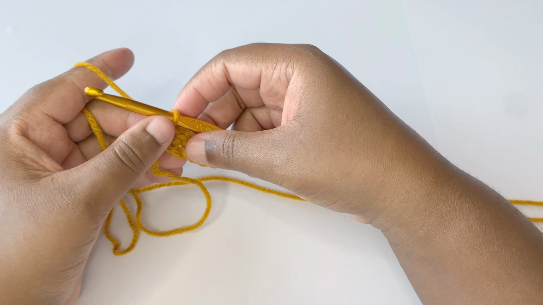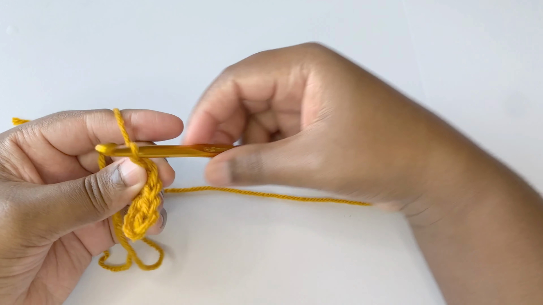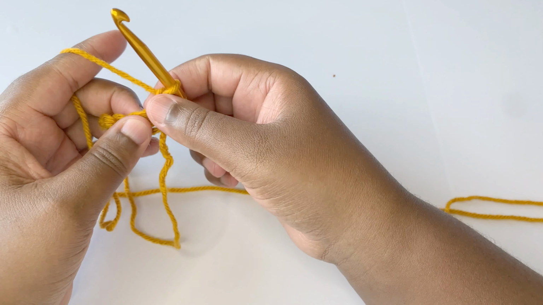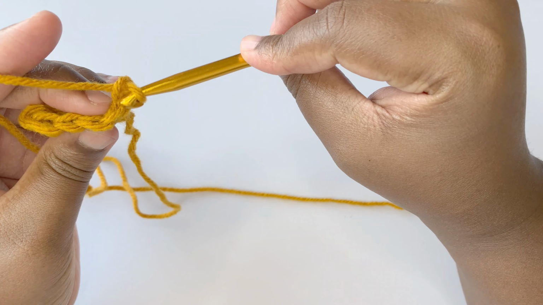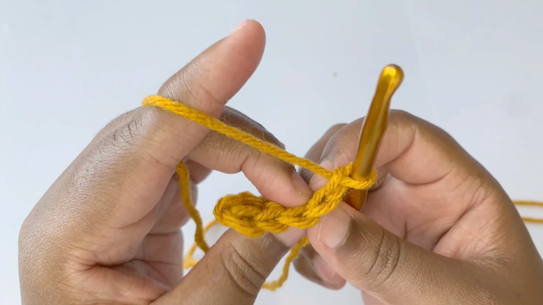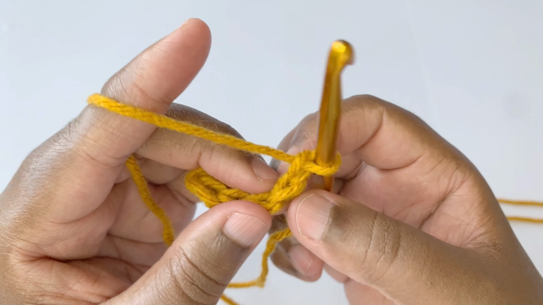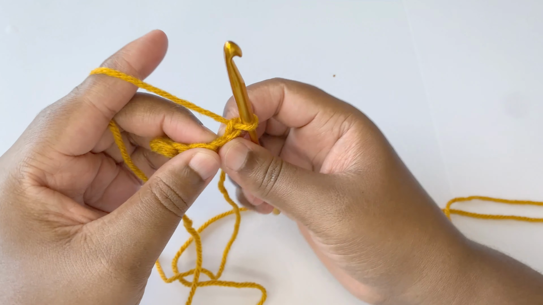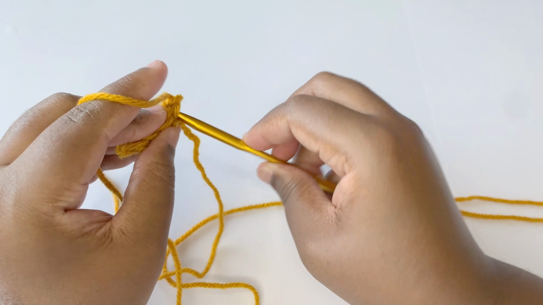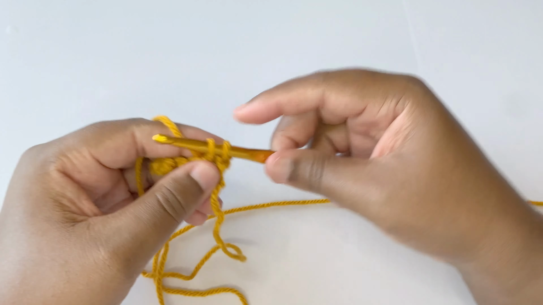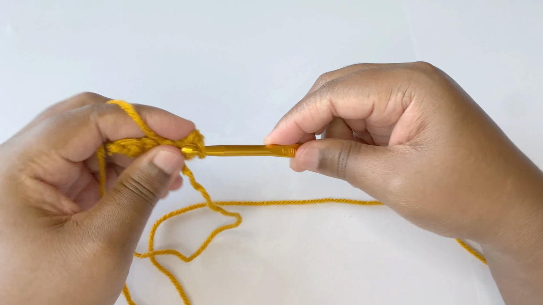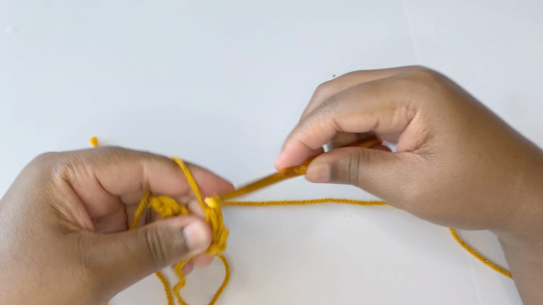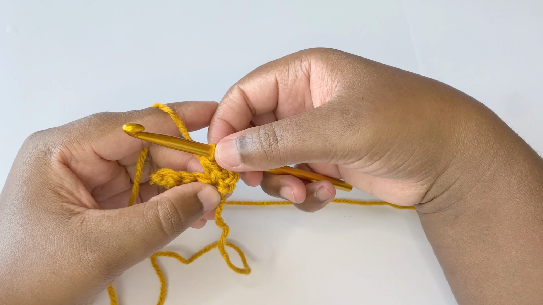The first one is chaining 1, and then you turn, and then you single crochet on the first stitch twice. This V is going to be our first stitch. So we are going to single crochet twice on that. So 1, 2, on the same stitch.